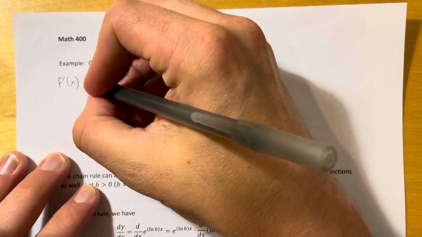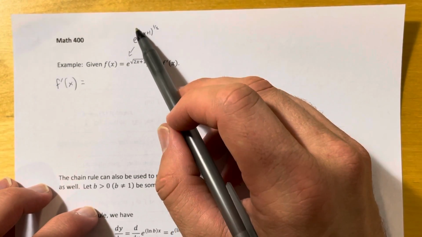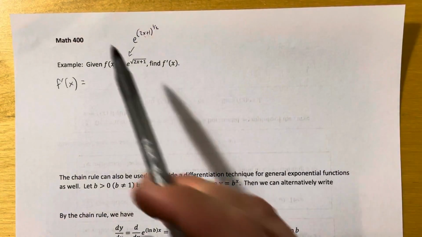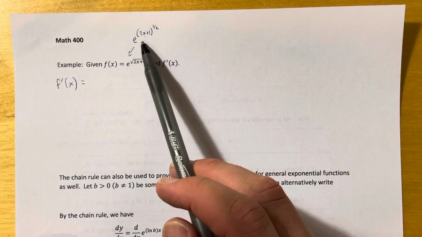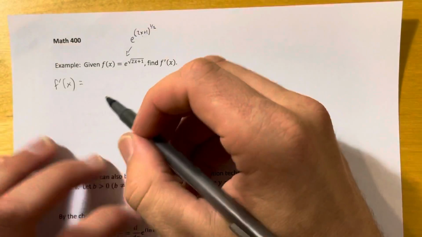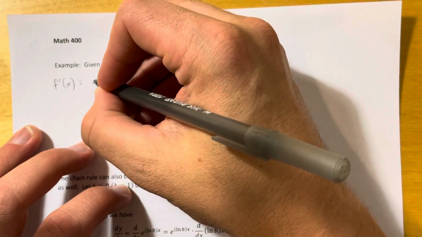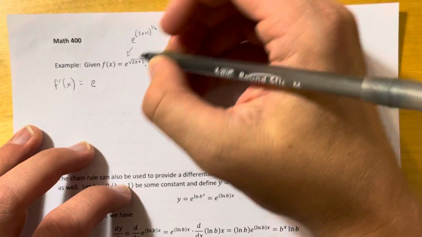So the innermost function is 2x plus 1. That I'm taking the square root of. That's the next innermost function. And then that whole thing, I'm making the exponent in the exponential function. So the exponential function is the most outside function here. Chain rule says I would be dealing first with the derivative of my outside function, which is itself. The derivative of e to the x is e to the x, plugging in the inside function.